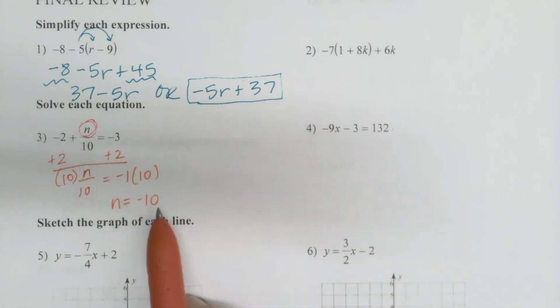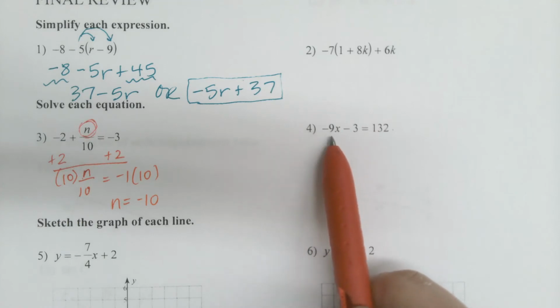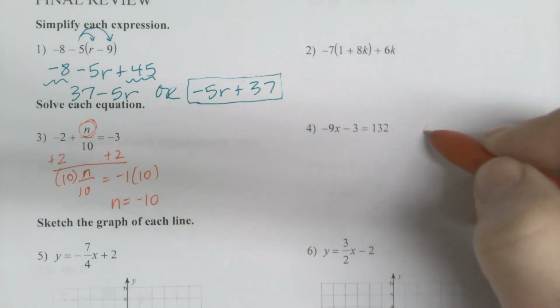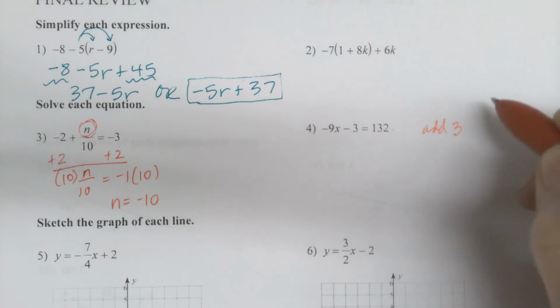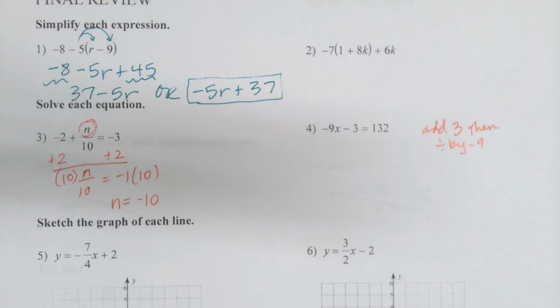I get an answer. Now, if you look at a problem like 4, because the negative 9 and x are crammed next to each other, that means multiply. Opposite of multiply is divide. So in this one, you're going to add 3, then divide by negative 9, and we do that on both sides. Okay, so that's simplifying and solving.